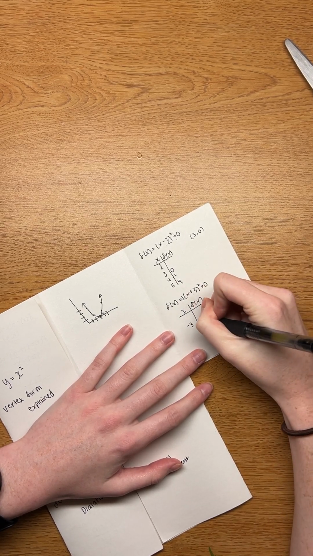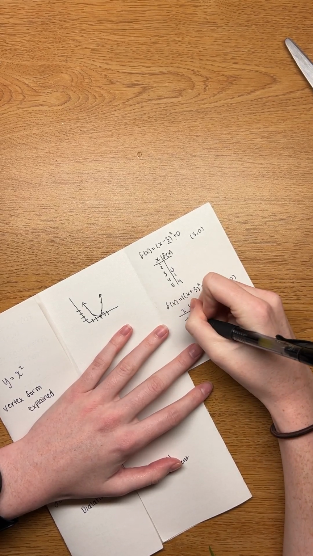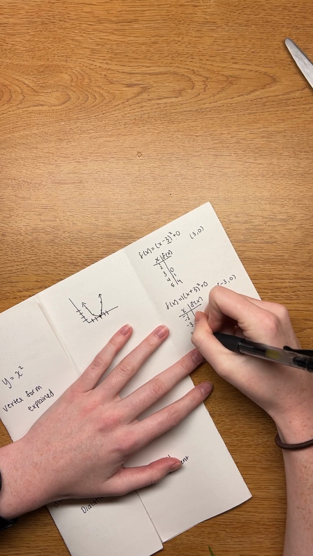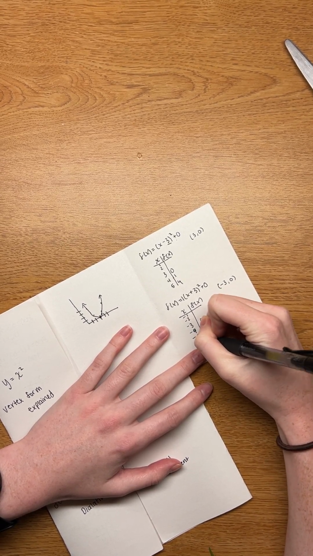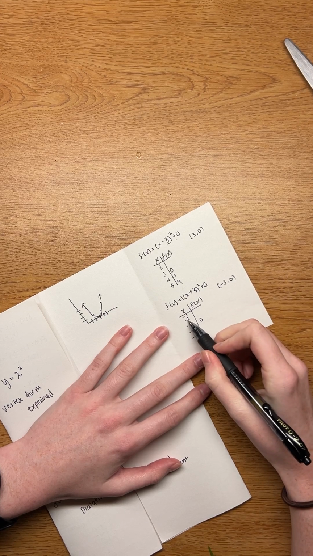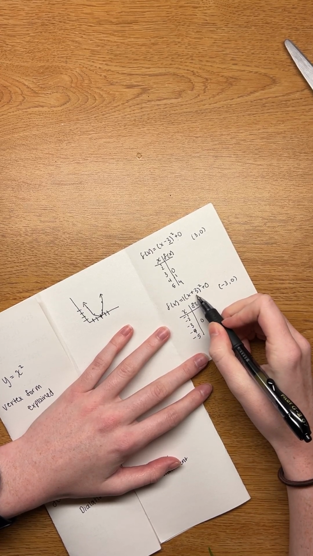So negative 3, 0 is in the middle. We have negative 2, negative 1, negative 4, negative 5. When we plug in negative 2, plus 3 is 1, squared is 1.